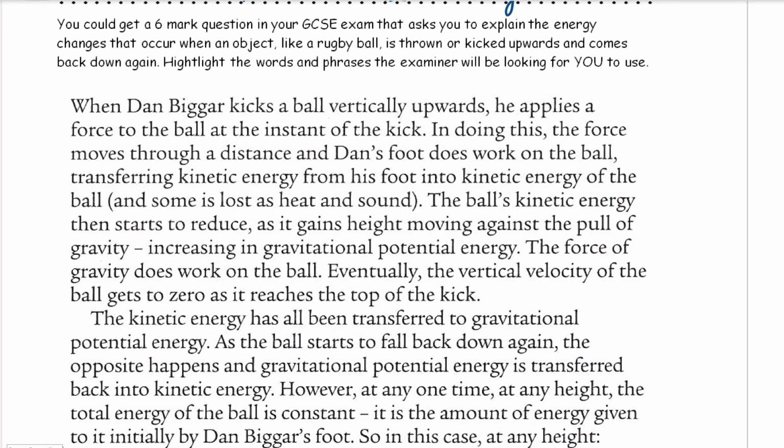Okay, next part applies to foundation and higher tier. It says you could get a 6-mark question in your GCSE exam that asks you to explain the energy changes that occur when an object like a rugby ball is thrown or kicked upwards and comes back down again. Highlight the words and phrases the examiner will be looking for you to use. I'll start off and then I'll leave it for you to finish.